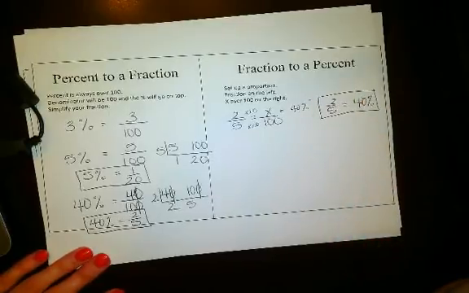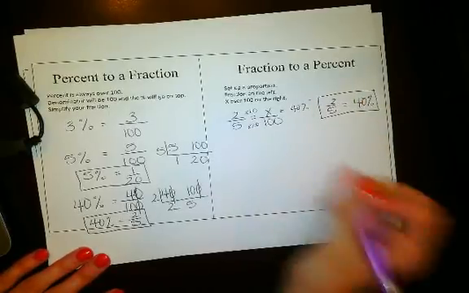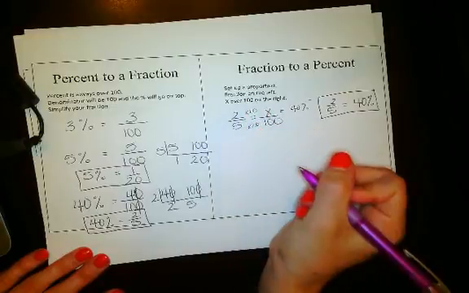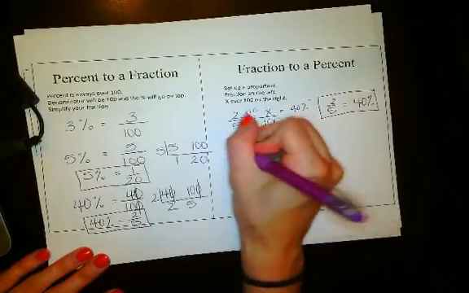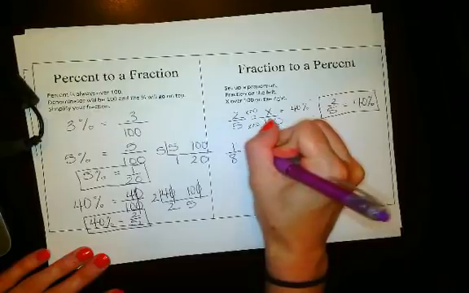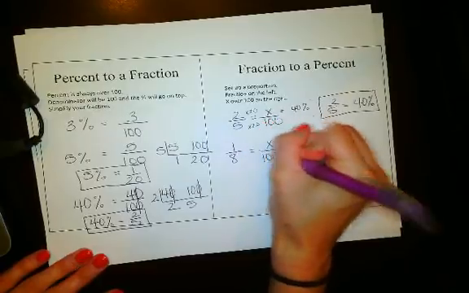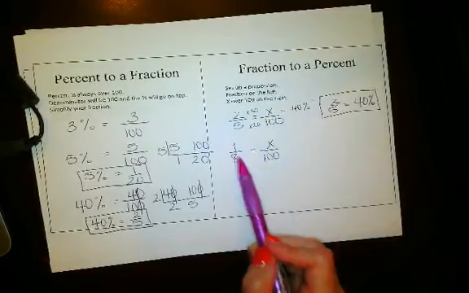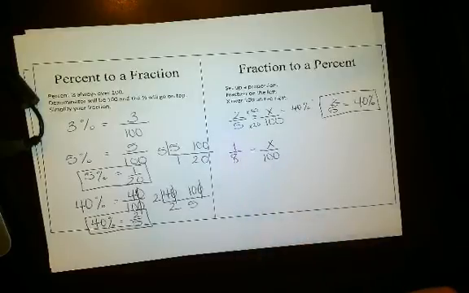Let's go with a decimal. So this is going to be a little bit harder. 1/8 equals x over 100. This is not going to come out evenly. You will not find an equivalent fraction. So this one they will have to solve with a proportion.